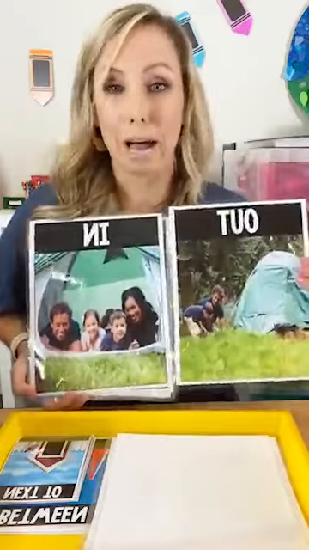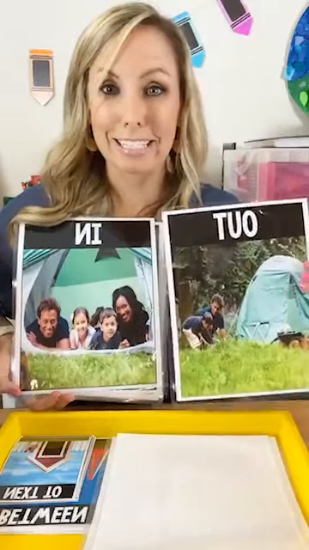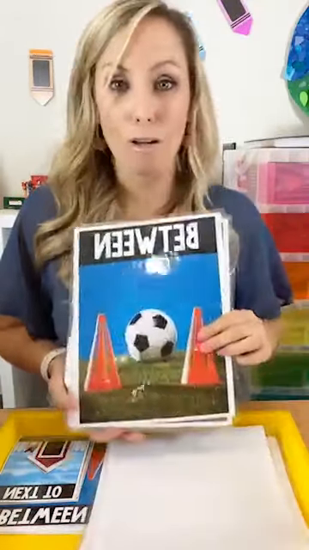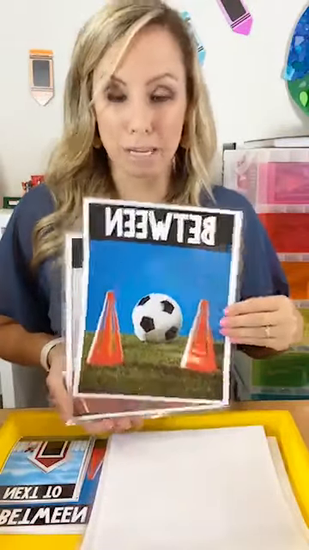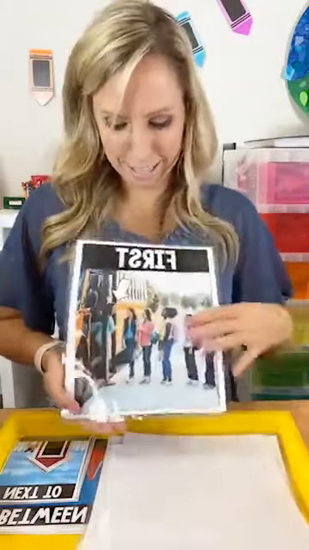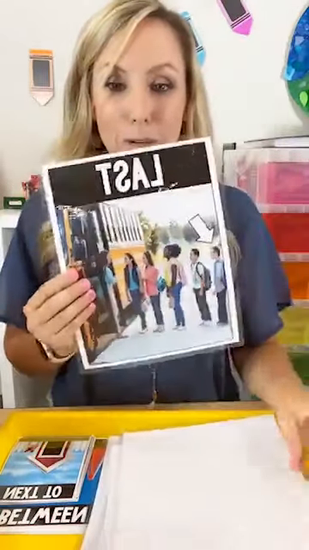And the ones that are kind of opposites, I tried to keep the same photo. So like in and out, they're inside the tent, they're in the tent, they're out of the tent. The other one, in front of and behind, the kids are either in front of a fence or behind a fence. This one is between, under, around, first, and then last. So it's the same photo for first and last, but I put pointing to different parts.